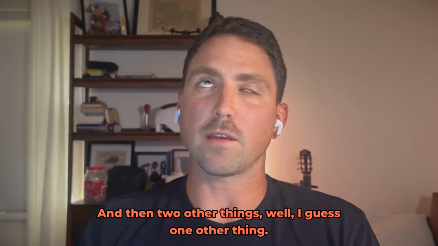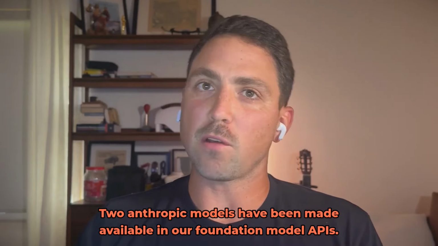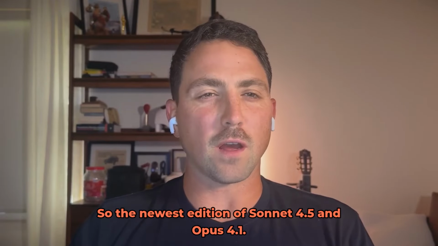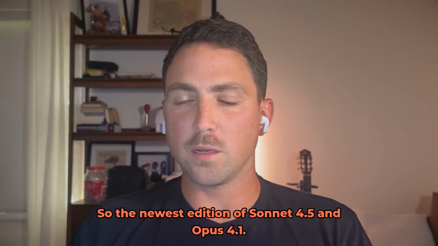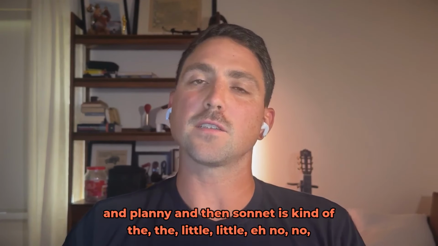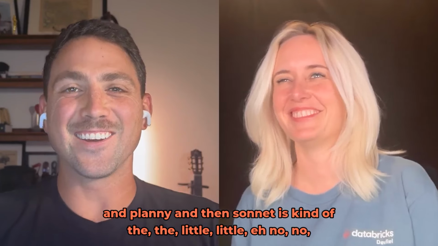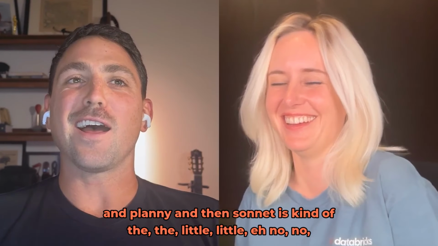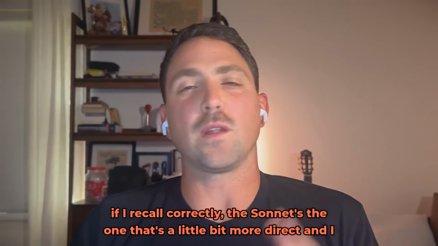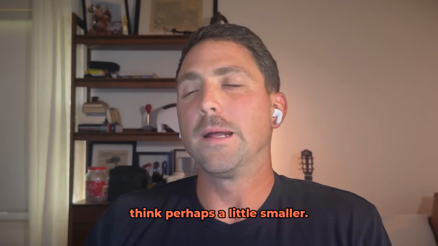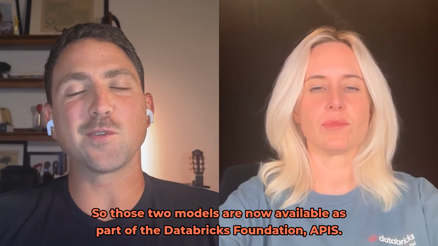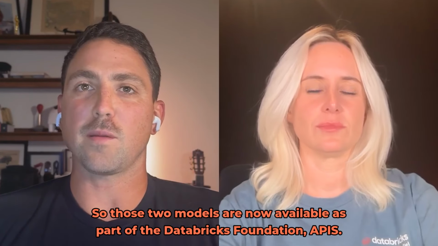And then one other thing. Two Anthropic models have been made available in our foundation model APIs: the newest edition of Sonnet 4.5 and Opus 4.1. Opus is the one that's a little bit more thinky and planny. Was that on the official release notes? No, that's just my experience. If I recall correctly, Sonnet's the one that's a little bit more direct and perhaps a little smaller, and Opus is, like I said, the more thinky one. So those two models are now available as part of the Databricks Foundation APIs.